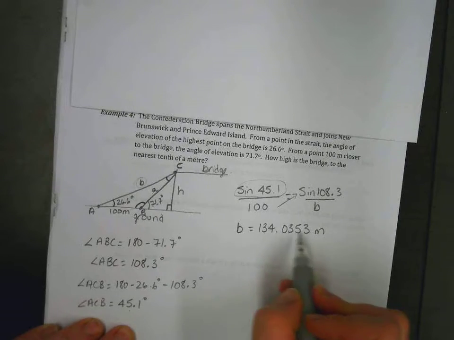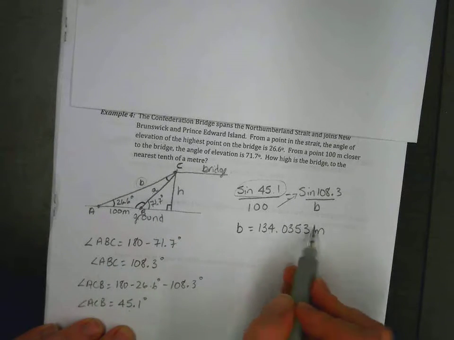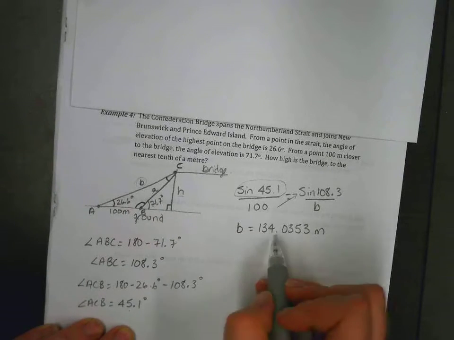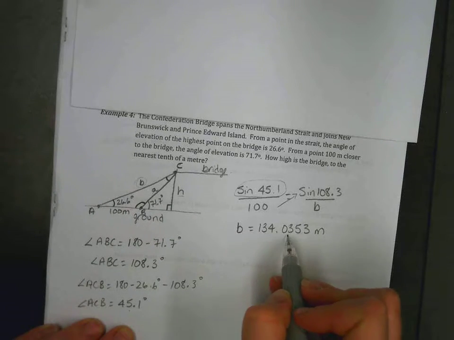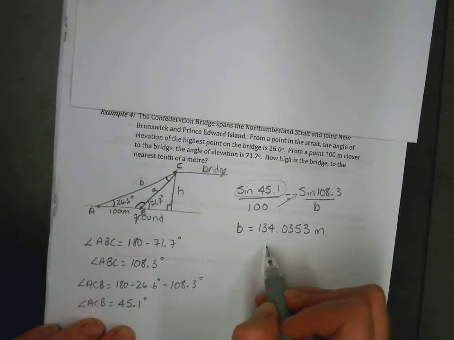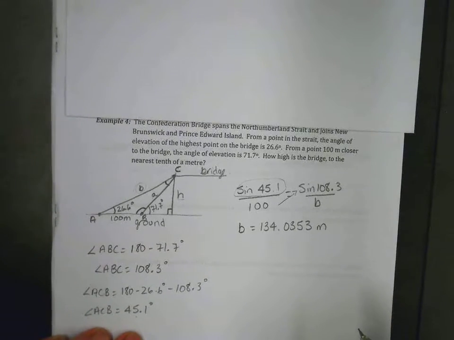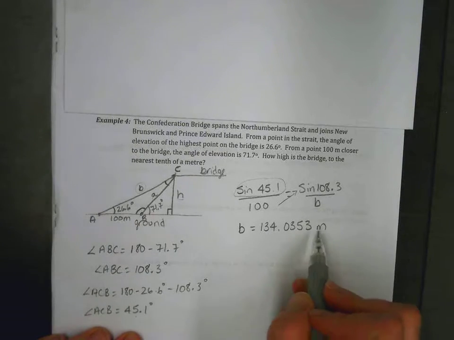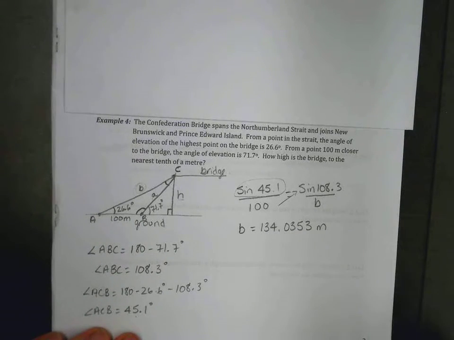So I'm going to round this value to 4 decimal places. This is a safe rounding zone because I'm using this answer again to eventually find my height. Okay? If you round to anything less than 4 decimal places, then your rounding at the very end might be a little bit off. So it's important to either round to 4 decimal places or store this answer into your calculator.